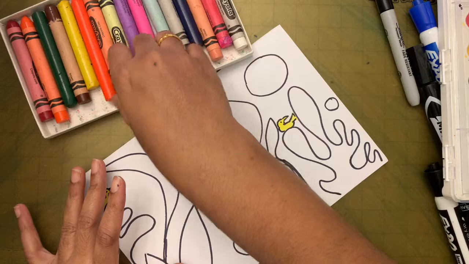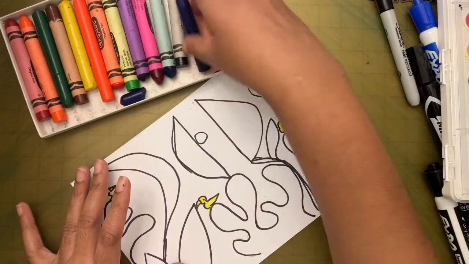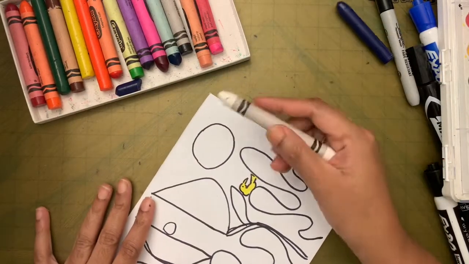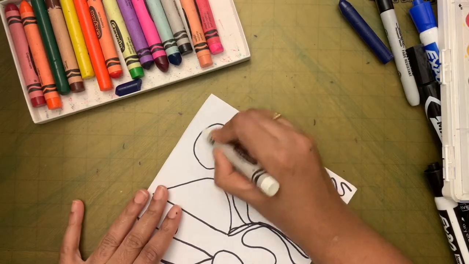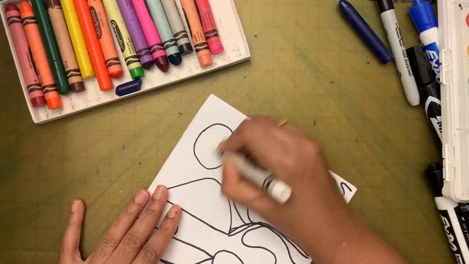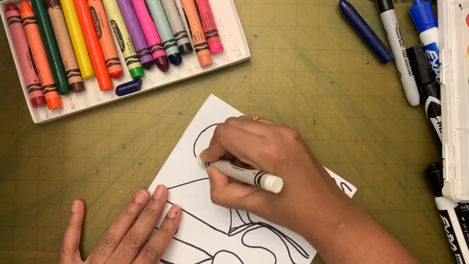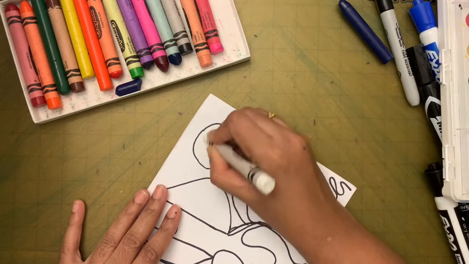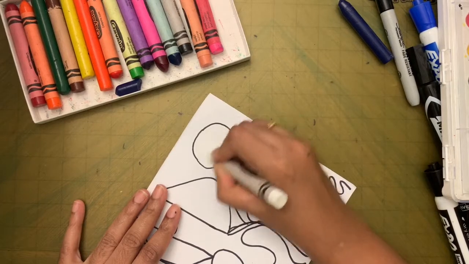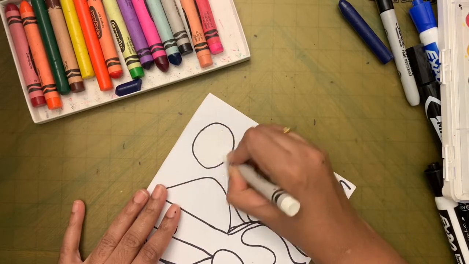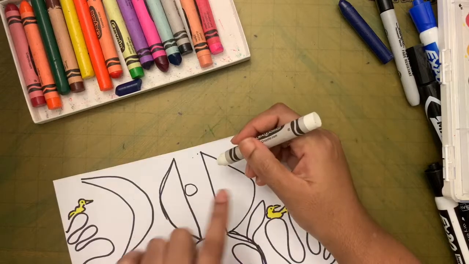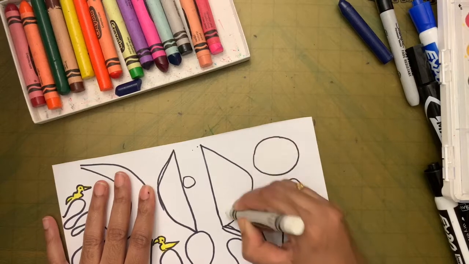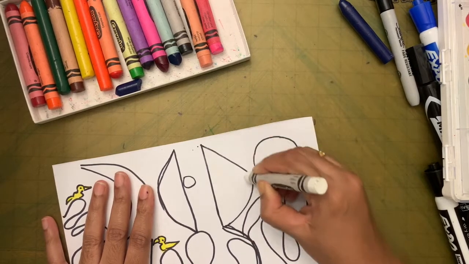Okay, so I'm going to take blue. Maybe I'll first do the ones that are blue and white. First I'm coloring the circle. You need to press the crayon really well. Otherwise, when you paint on top of this, it's not going to show as white. The same thing with the crescent shape things. I'm going to press this really well and then color.